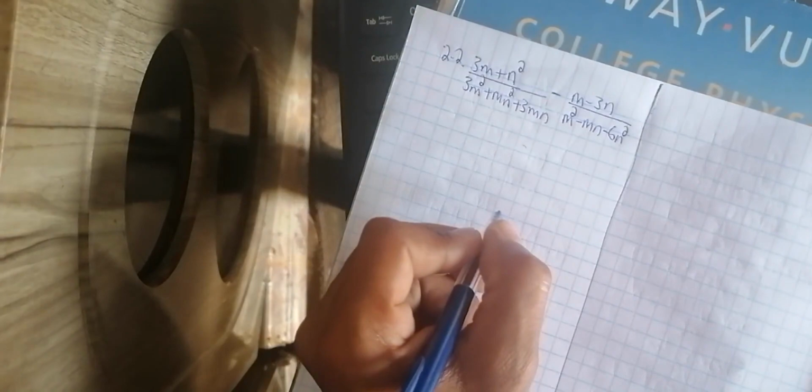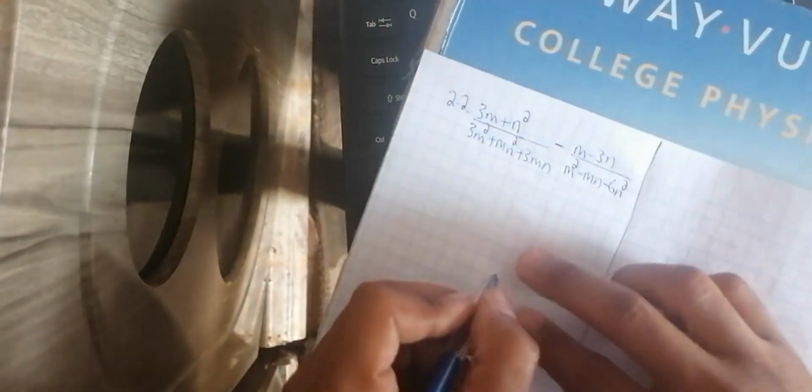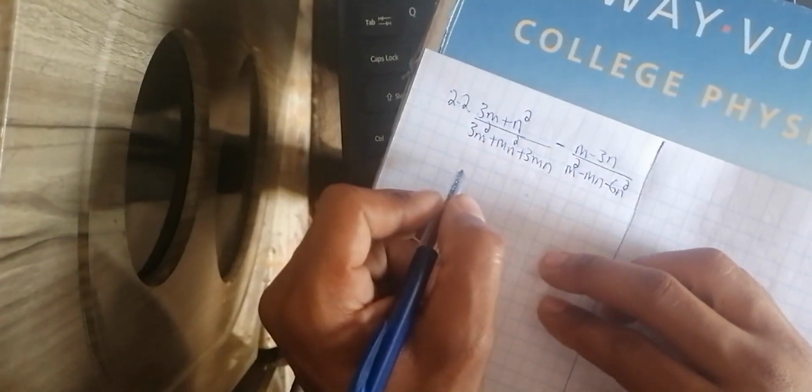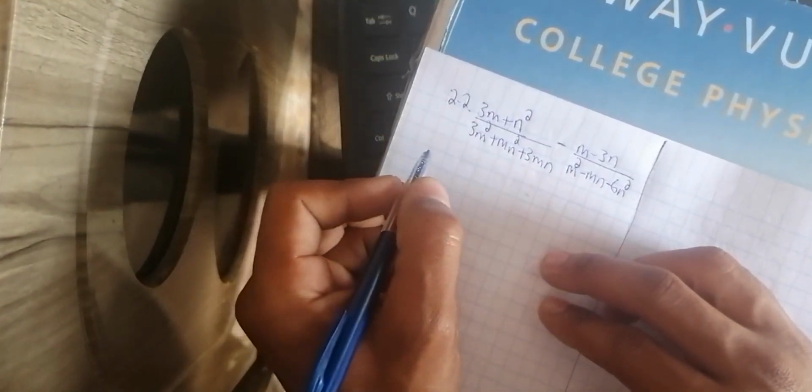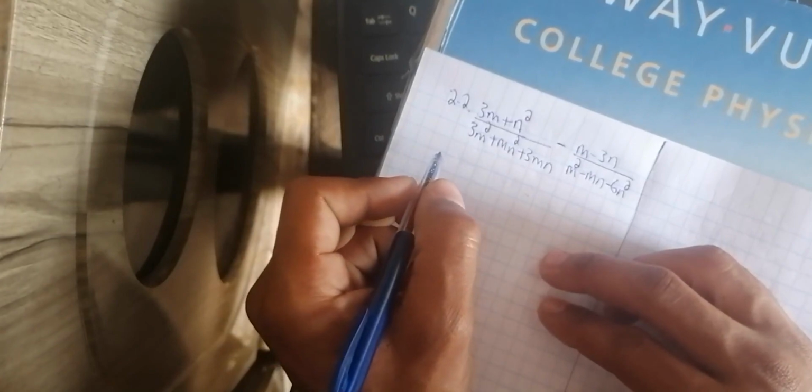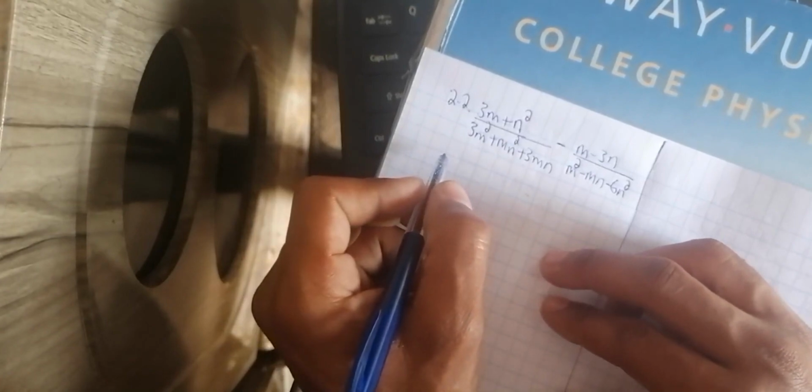Right, this is what we have, and we want to simplify this. Now the best we can do is to try and look for something that is common. That is mainly what we do here.